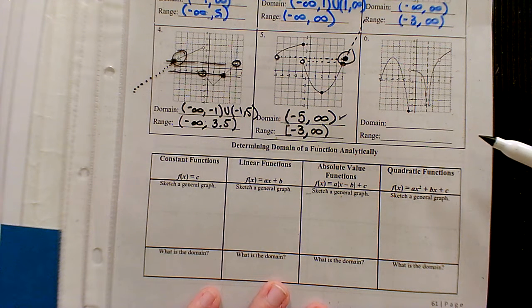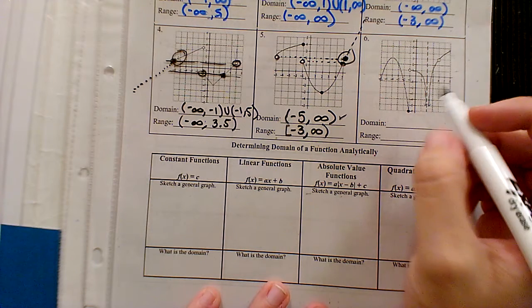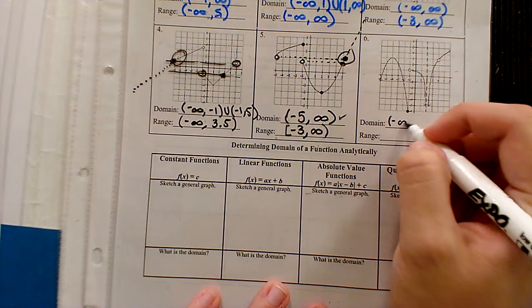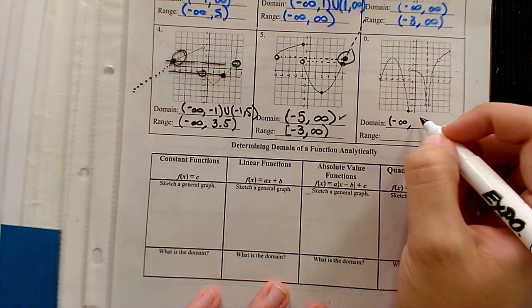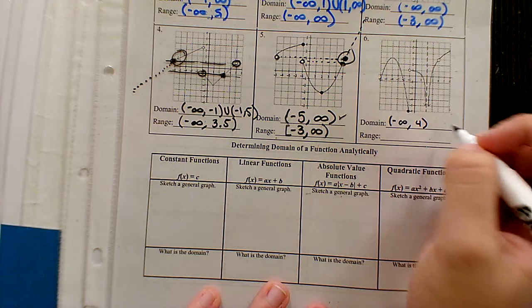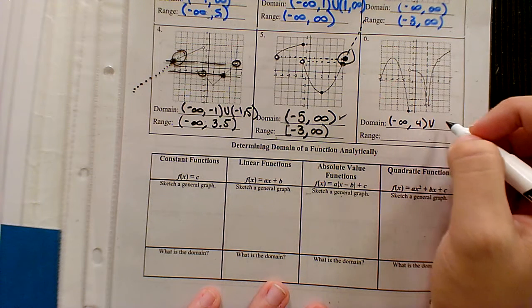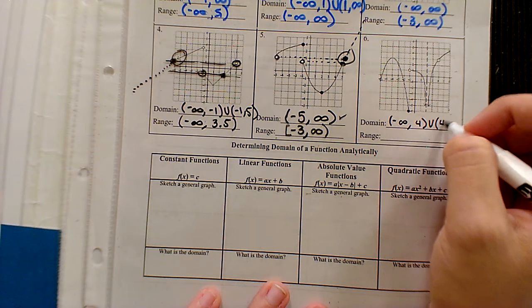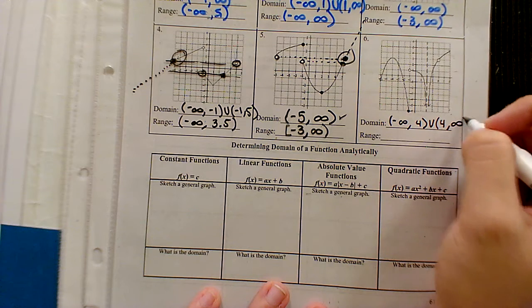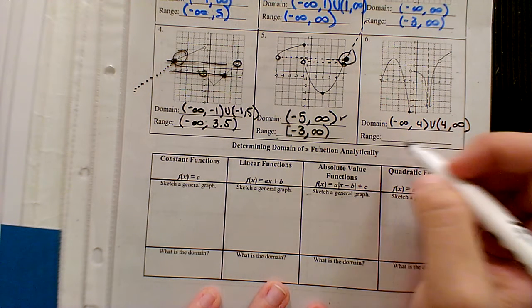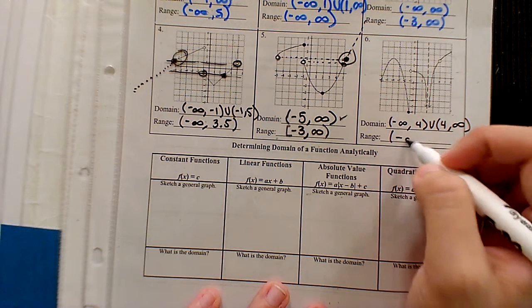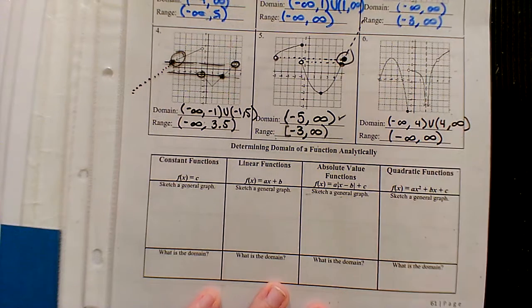This is good. Any brave soul? Yeah, Tori? So I have parentheses, negative infinity, 4, parentheses, and then 4 to infinity, close parentheses. Okay. And then for range, I have parentheses, negative infinity to infinity. All right, let's check it out.